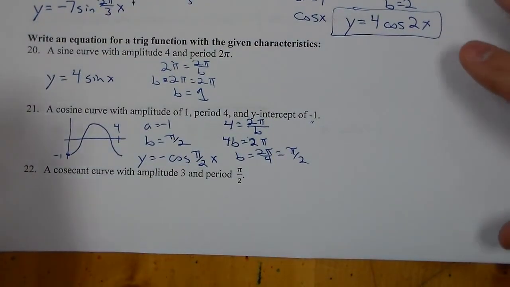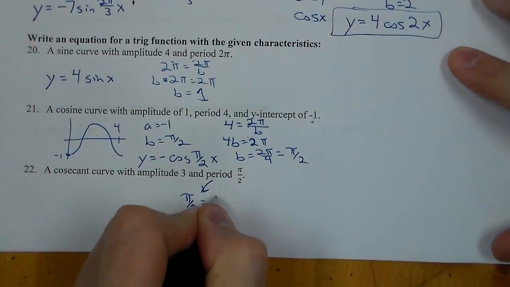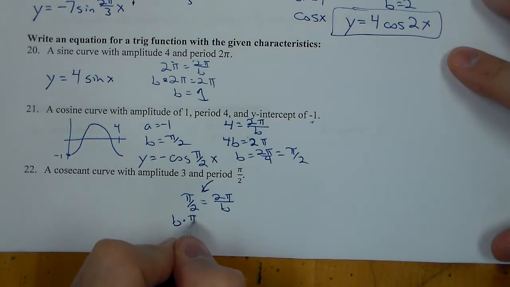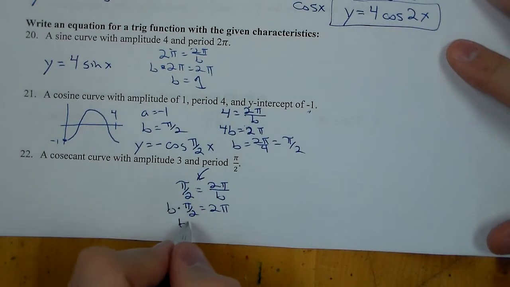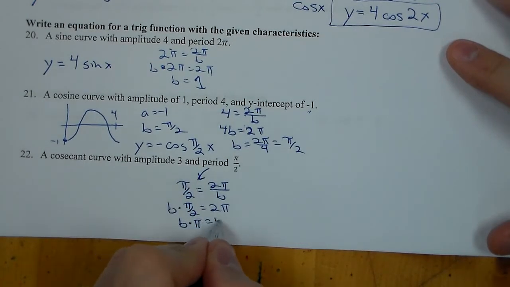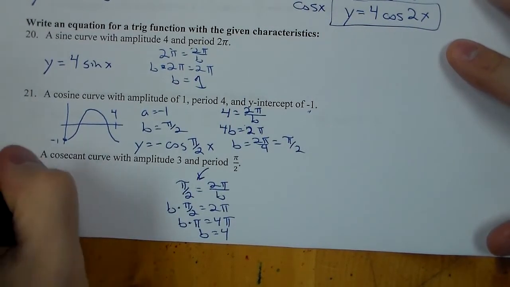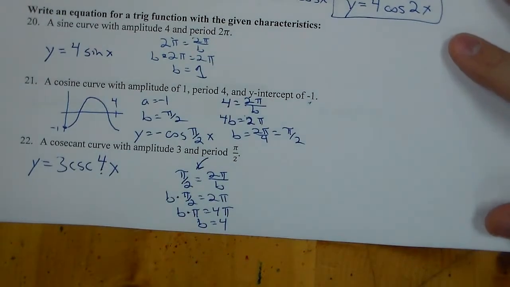For number 22, we have a cosecant curve, amplitude of 3, period of pi over 2. So let's say pi over 2 equals 2 pi over b. This becomes b times pi over 2 equals 2 pi. b times pi equals 4 pi, so b equals 4. So for this one, the amplitude is 3, and b is 4, and we have our equation.